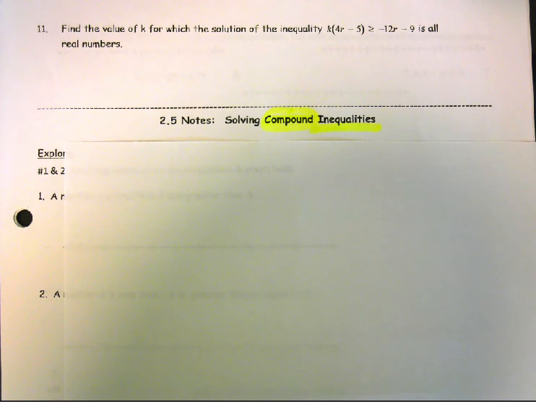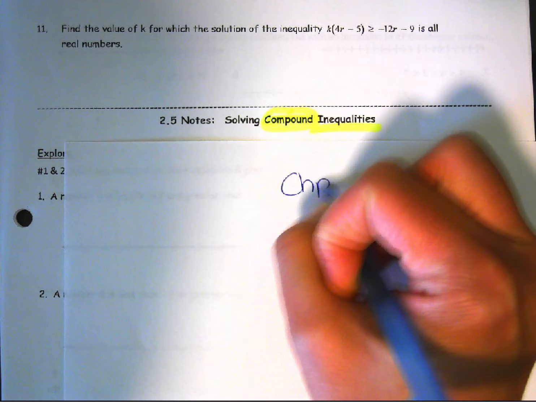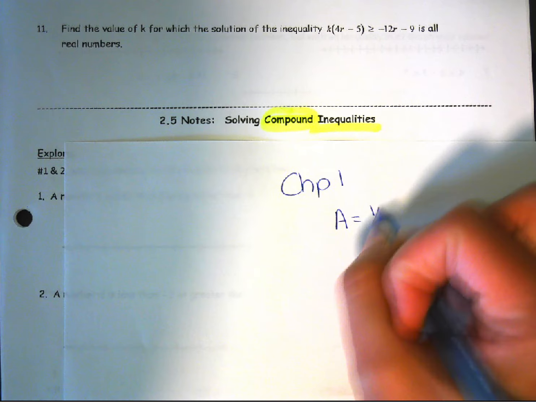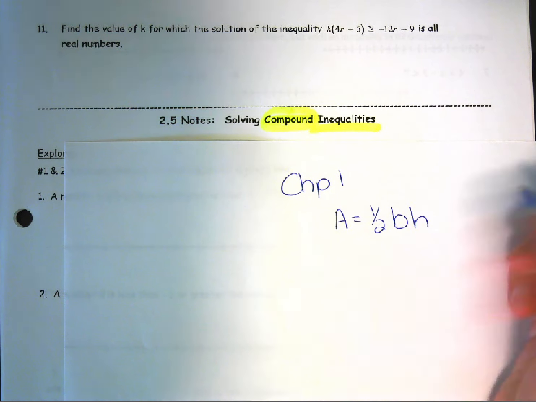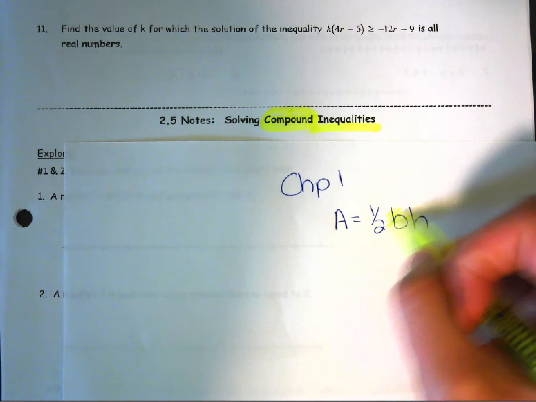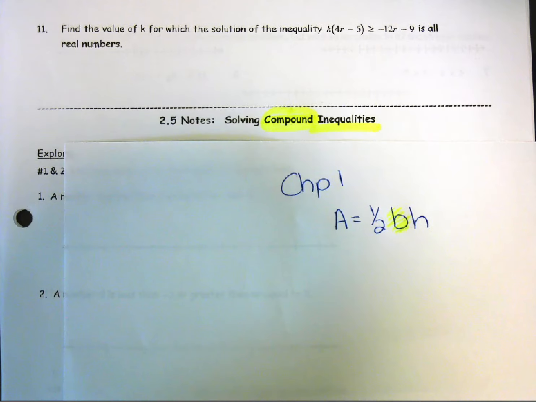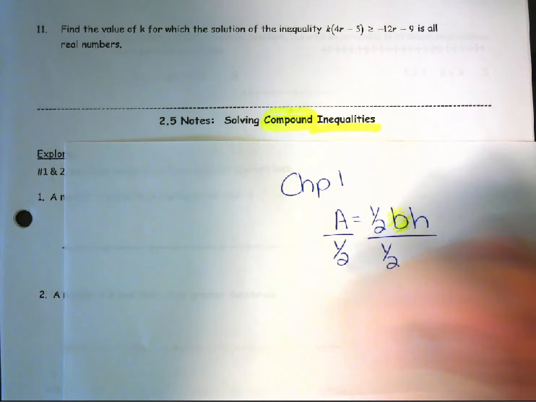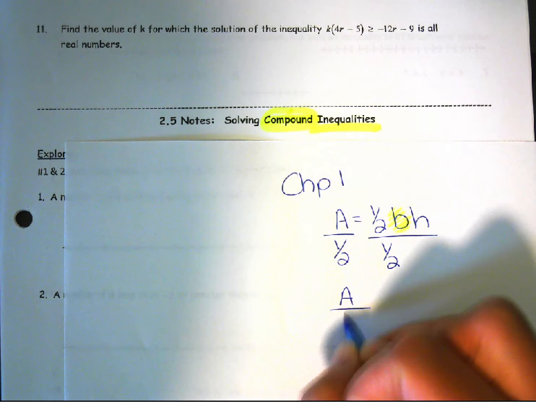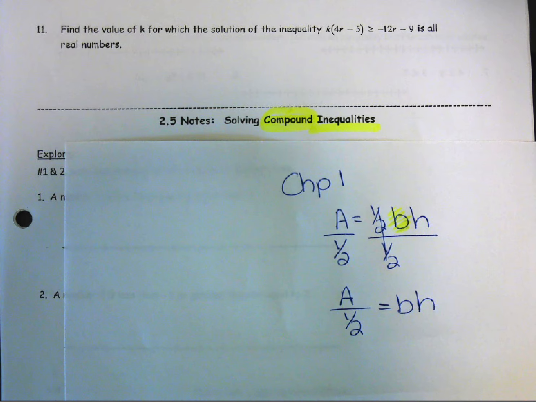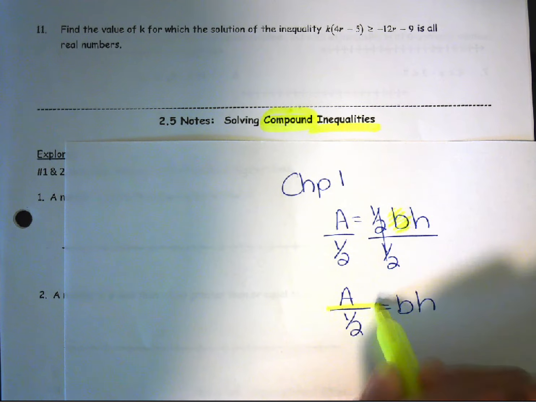Now, I refer back to something that we learned in Chapter 1. We had a problem with the area of a triangle formula, and we had to solve for, let's say, B. I explained that if we were to divide off a half, we would have A divided by a half, and then these would cancel, and we'd have B and H. And I explained in that video that this is really not good, because you have a double fraction bar.